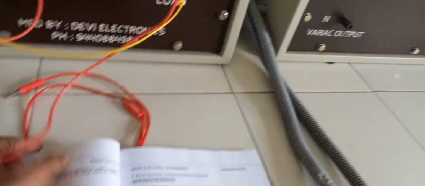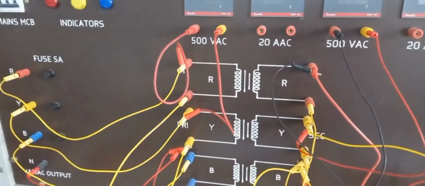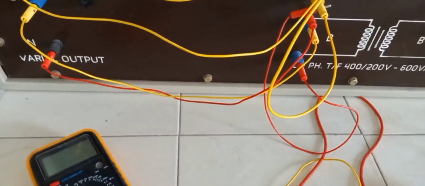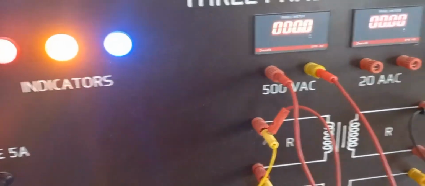According to our manual, we need only line voltage and phase voltage. That's why I have connected only line voltmeters, and then we will take phase voltages by using this multimeter. Then I will turn on the power supply here.